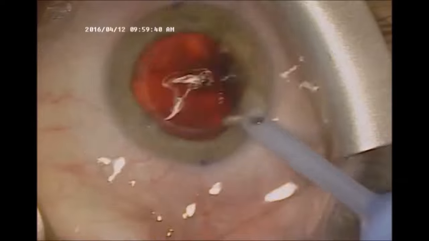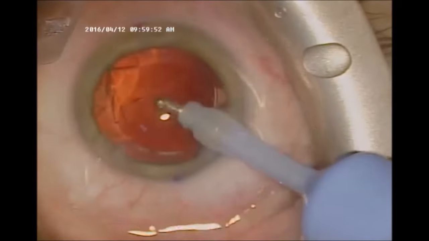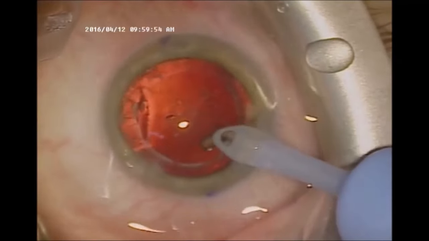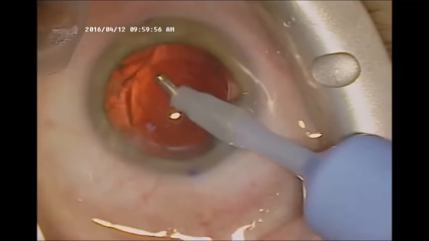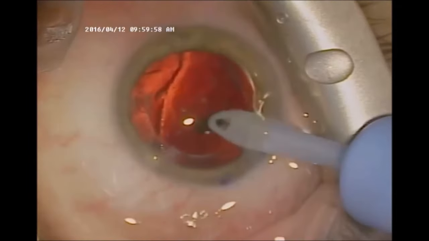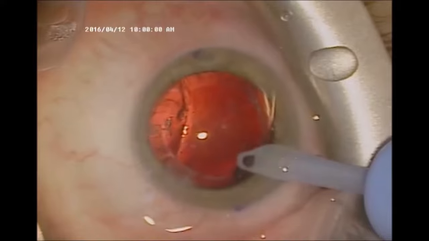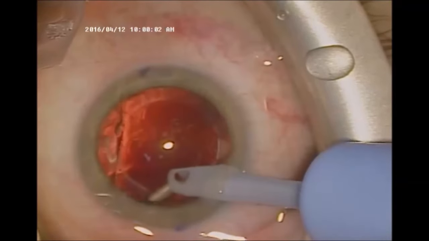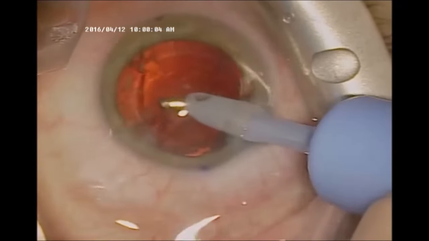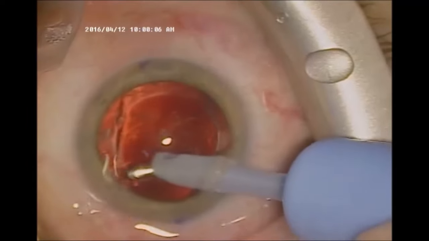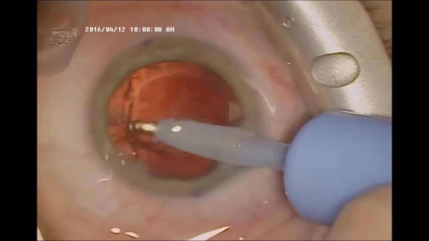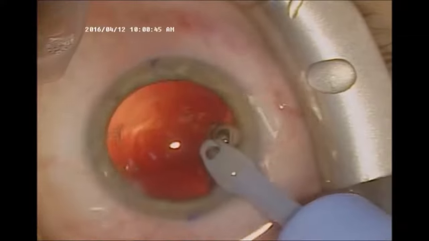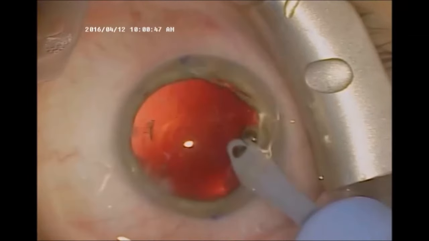Now that it's all been removed, jumping ahead, this is another segment called the Irrigation Aspiration, where I remove any lens materials which are still adhered or attached to the natural capsule. I typically start right underneath the wound, then move around in a clockwise fashion, finishing over here.